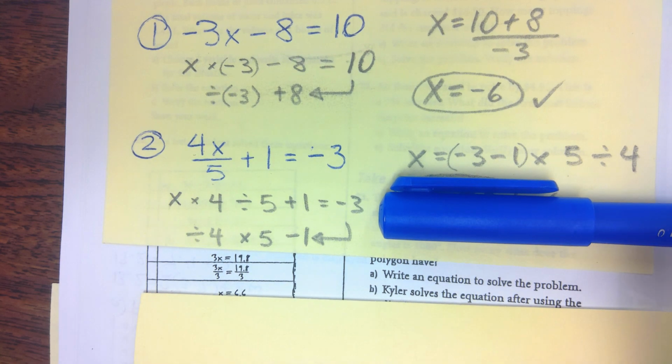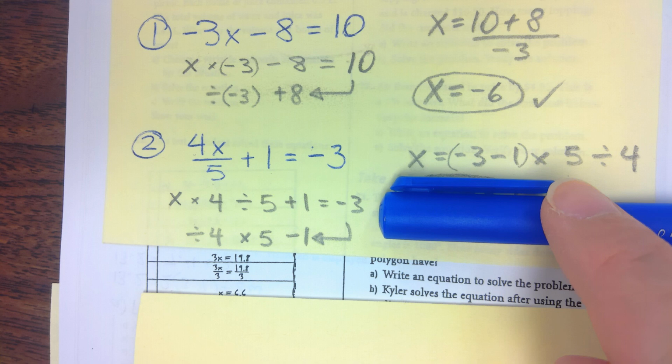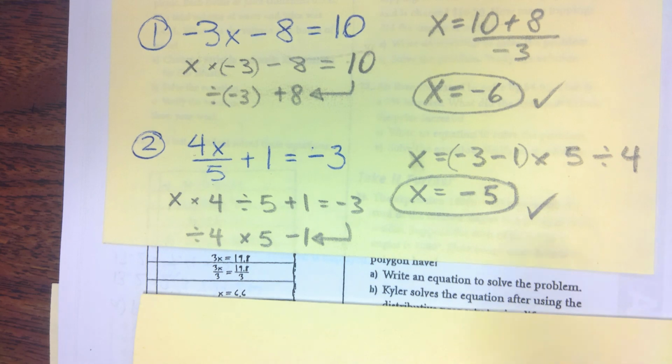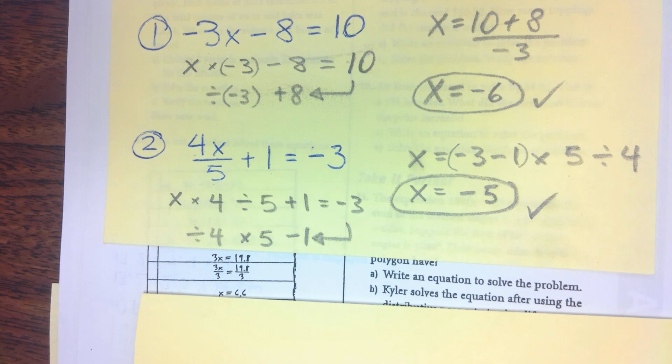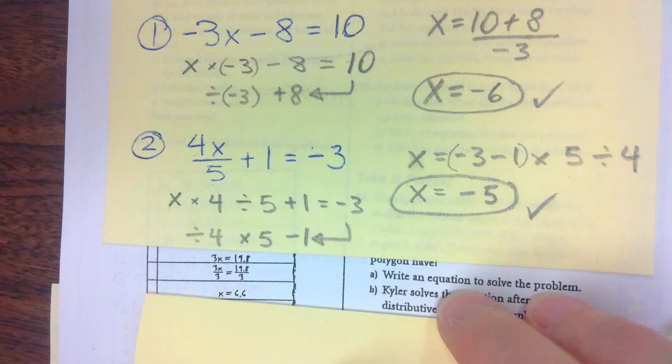What do you get for your answer? Aiden, -3 minus 1, -4, times 5, -20, divided by 4. -5. Okay, and then sub it in. 4 times -5, -20, divided by 5, -4, plus 1, you get -3. So there's my check. Okay, so this was yesterday's homework.